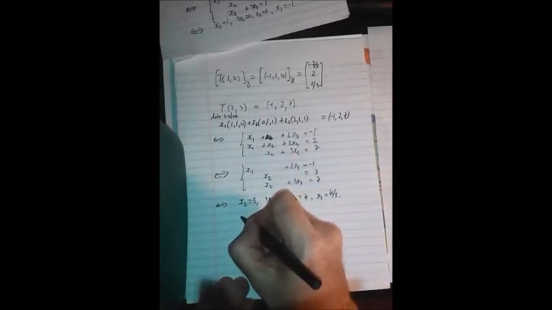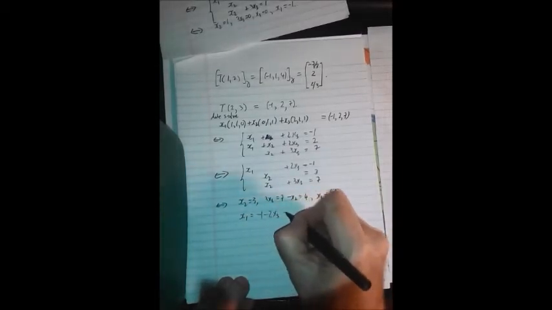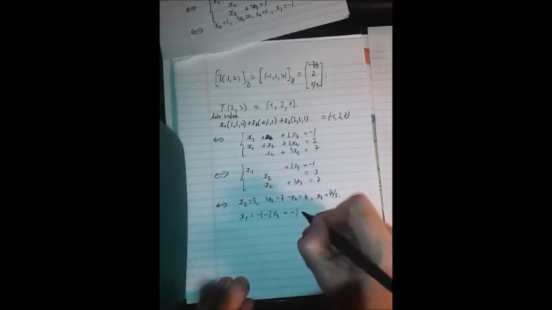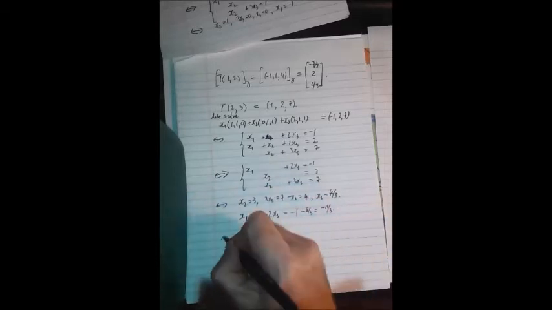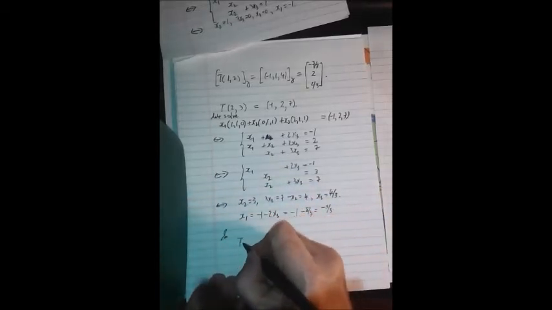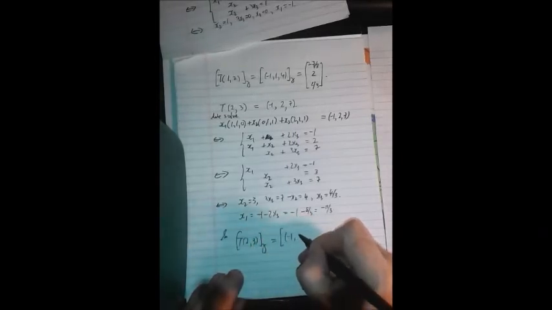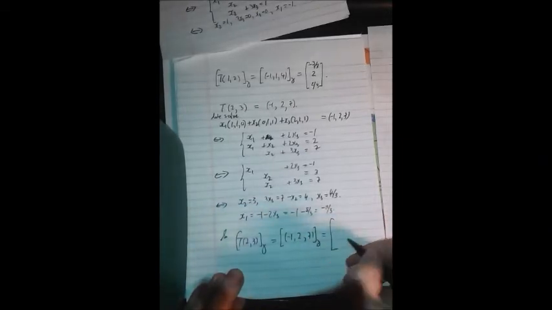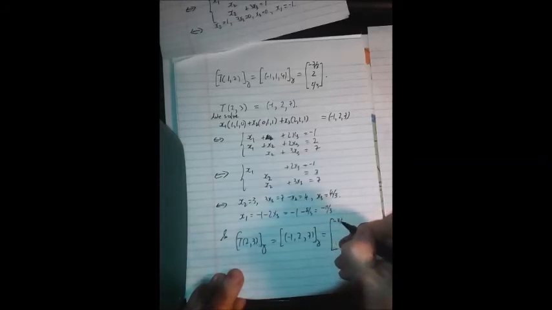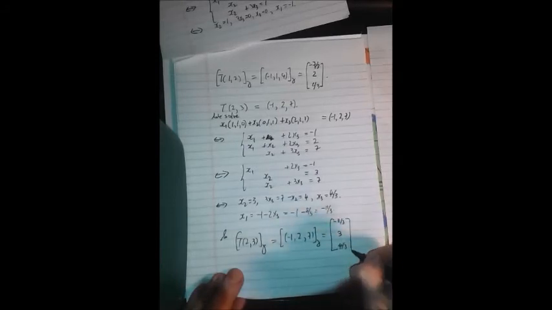And the first equation tells us x1 is -1 minus 2x3, so that's -1 minus 8/3, which is -11/3. So the coordinate vector of T of (2, 3) relative to gamma is the coordinate vector of (-1, 2, 7), and we calculated that to be x1 equals -11/3, x2 equals 3, and x3 equals 4/3.